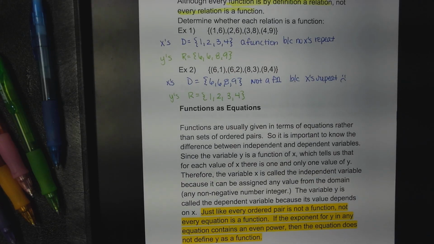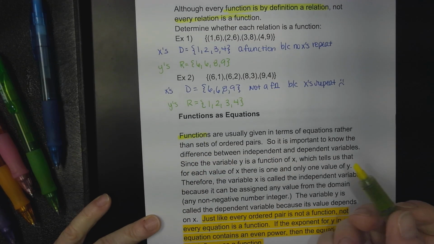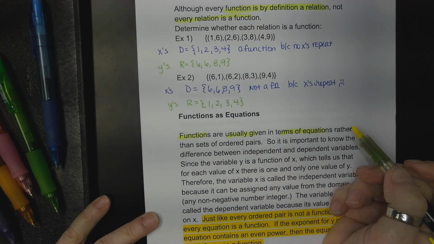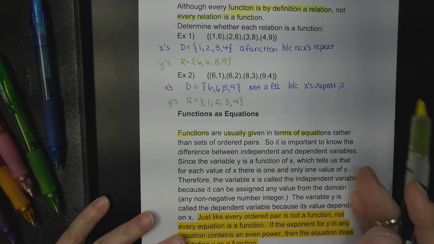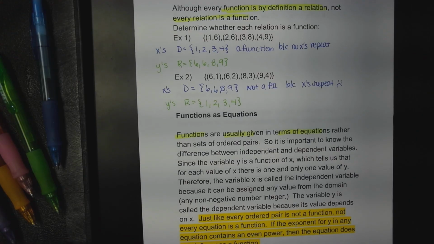So functions as equations. Functions are usually given in terms of equations rather than sets of ordered pairs, so this is rare that we see this, okay? So it is important to know the difference between independent and dependent variables.